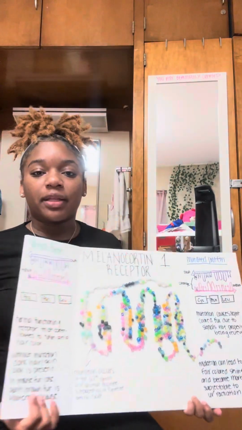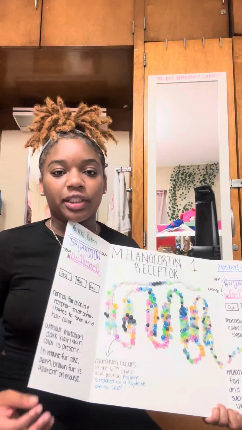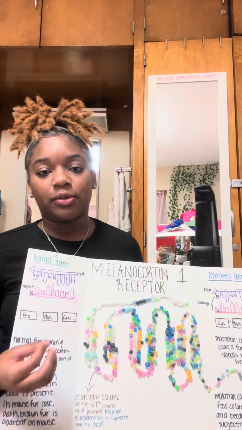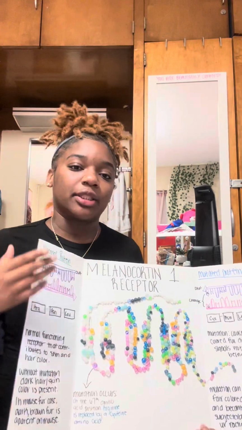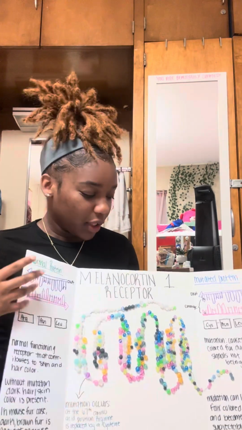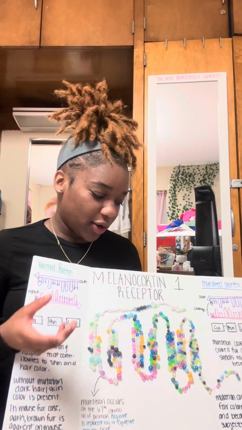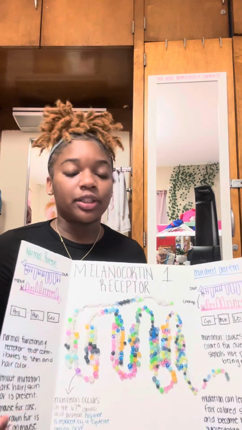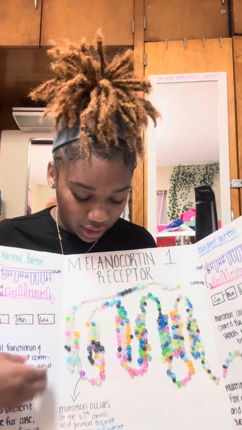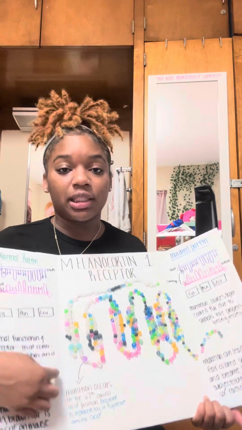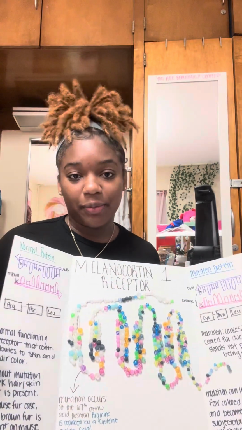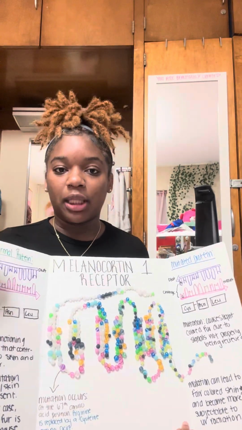The mutation mainly affects the cell by decreasing pigmentation in the cell, which can be seen throughout the body. The decrease in pigmentation is a result of the replacement with cysteine, which causes the receptor to be less active.